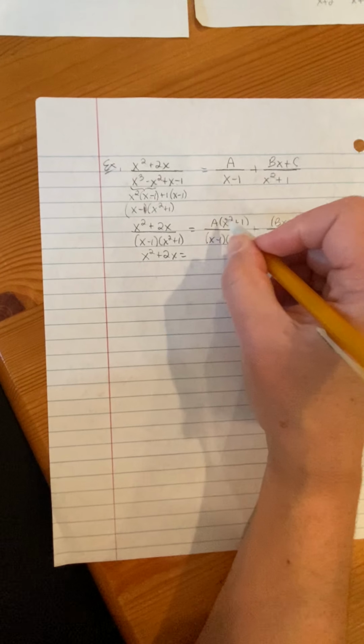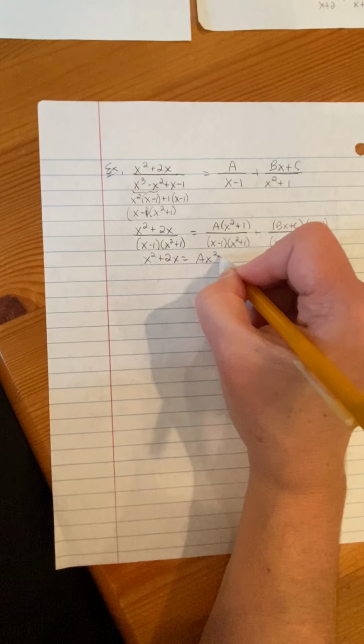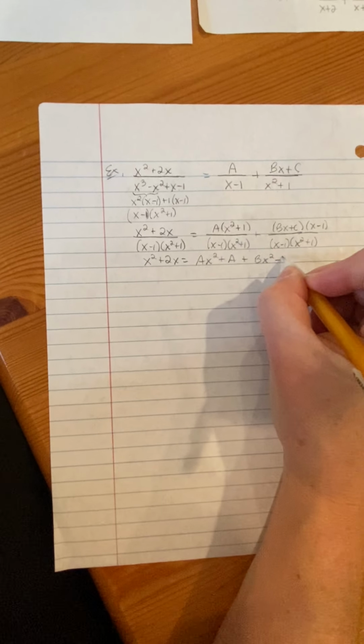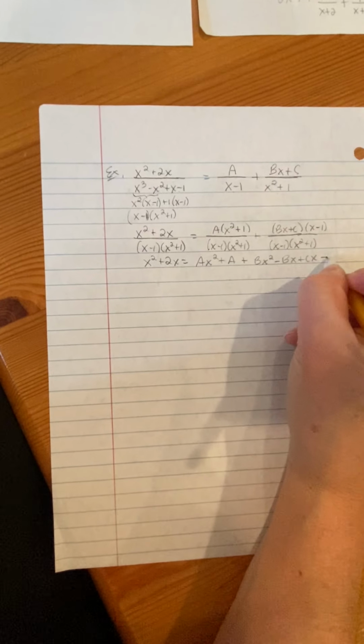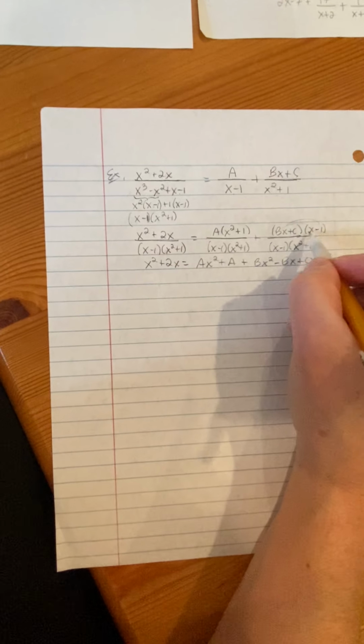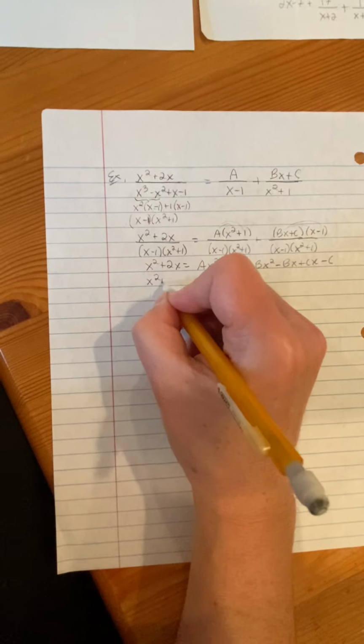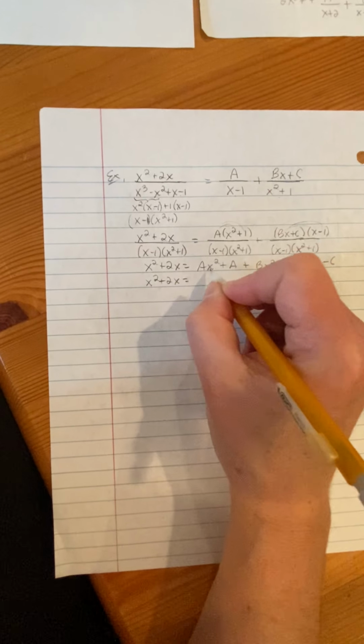Now while I'm at it right now, why don't I just distribute here and get ax squared plus a, and over here I'm going to get bx squared minus bx plus cx minus c, right? Make sure you fully distribute there. Here, that's just the distribution. So let's group together these like terms.